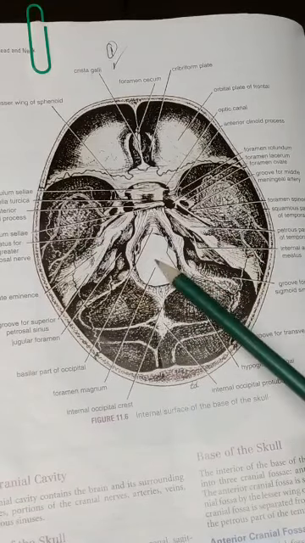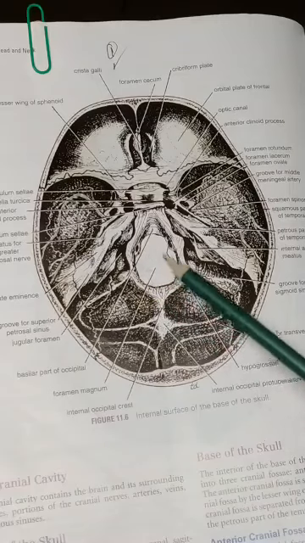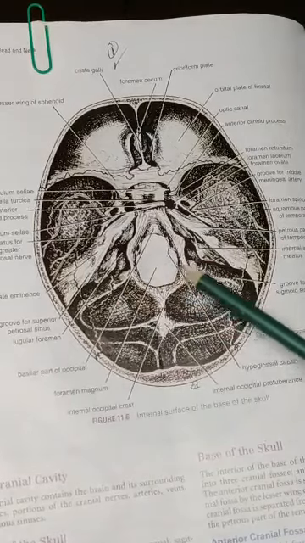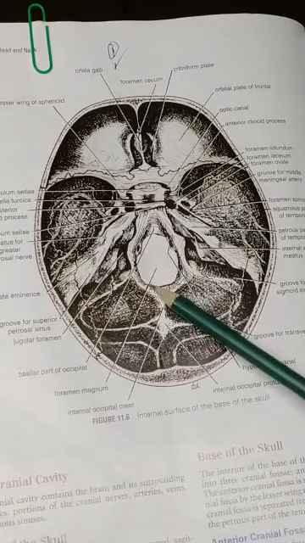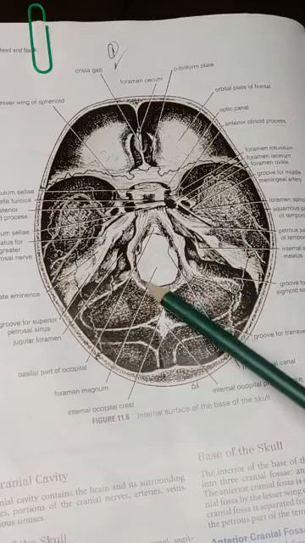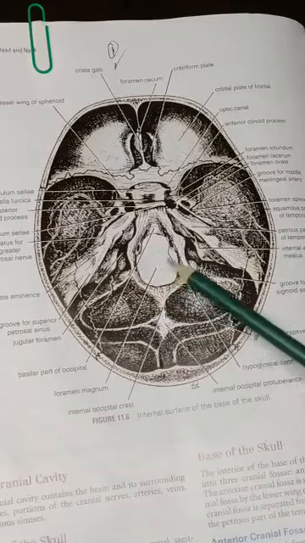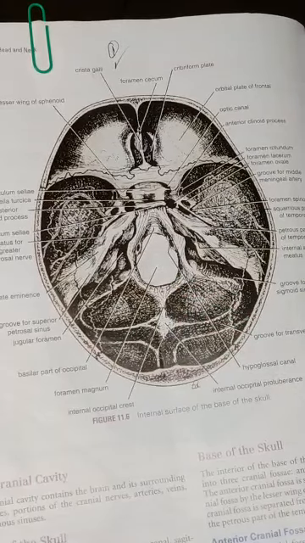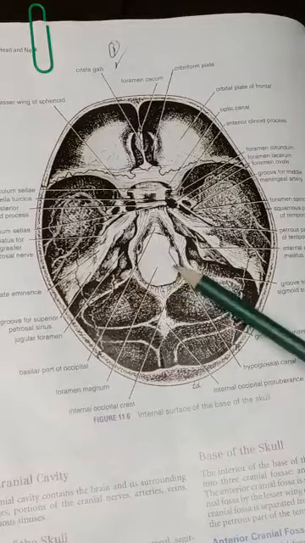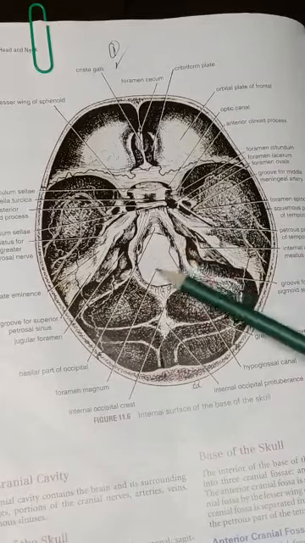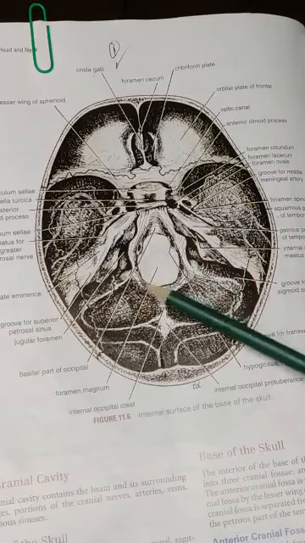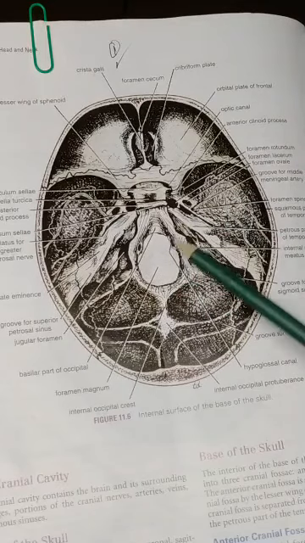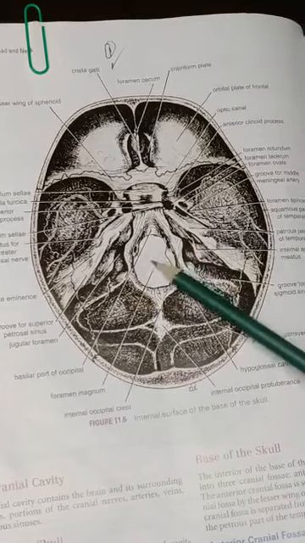This is where the medulla oblongata will pass through. Okay, and this foramen magnum also serves as the boundary between the medulla oblongata and the spinal cord. So above the foramen magnum is the medulla oblongata. Below the foramen magnum is the spinal cord. So aside from the medulla oblongata, you have numerous structures that will pass through the foramen magnum. Okay, and I will hold you responsible for the structures passing through the foramen magnum.